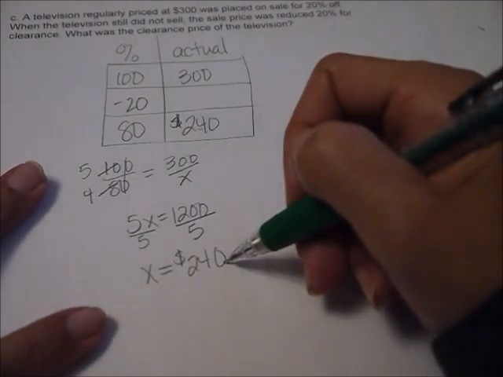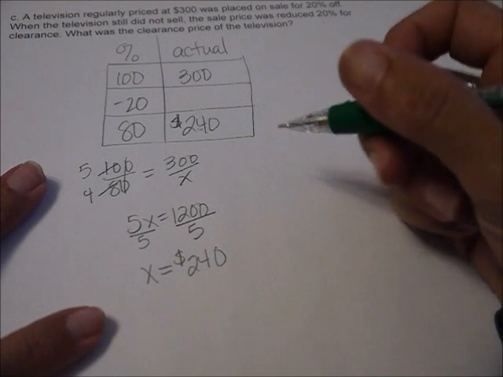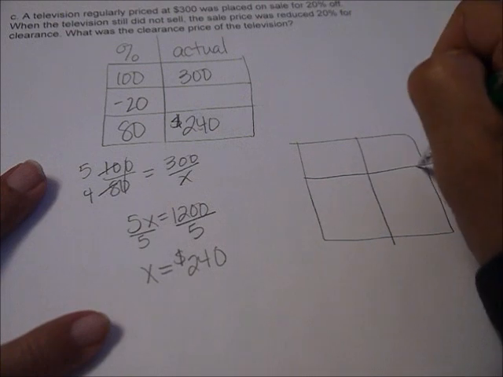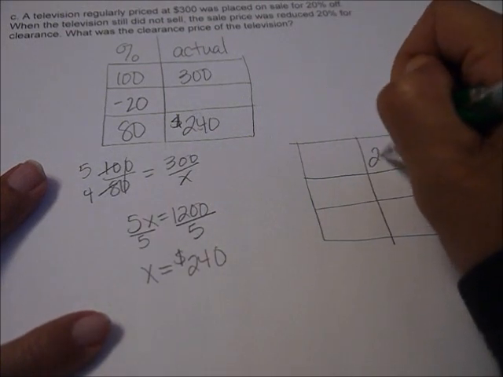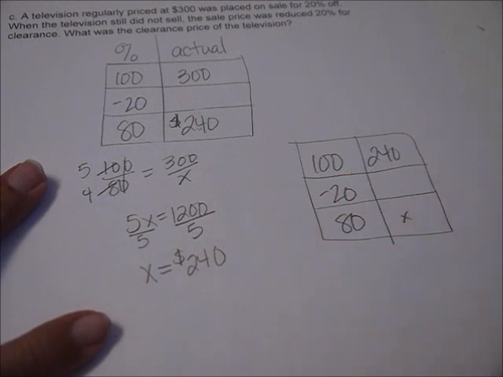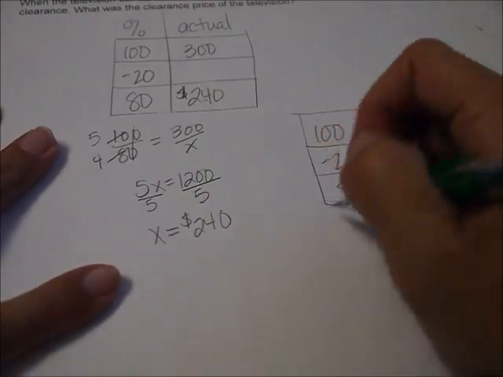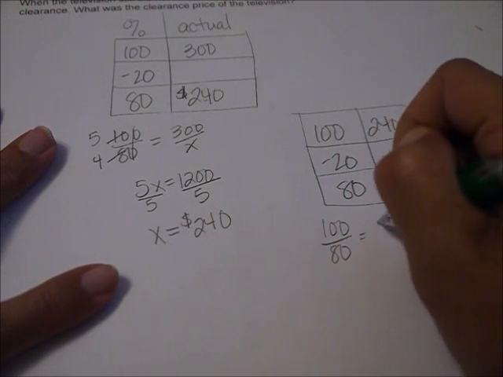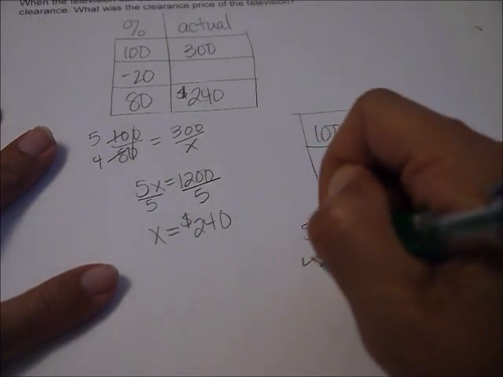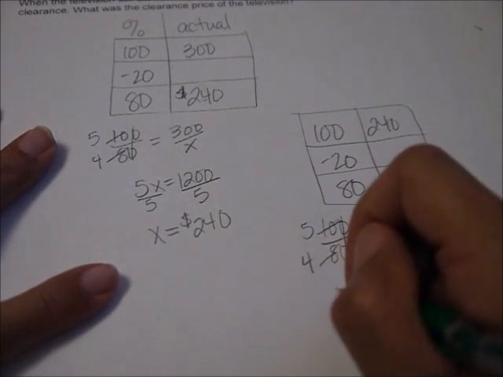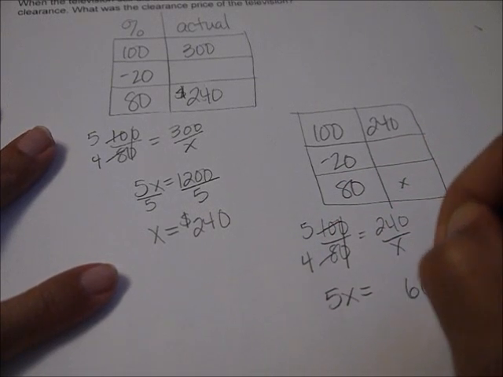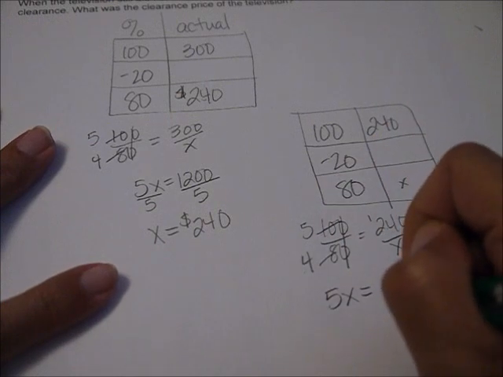Now, it didn't sell at $240, so it's going to be reduced again, another 20%. So now $240 is our 100, another 20%, which makes 80, and we want to know what that x is. So 100 over 80 equals 240 over x. We reduce, so we get 5x equals 4 times 240, which is 960.